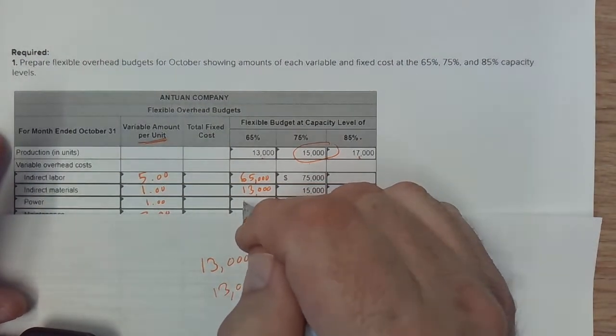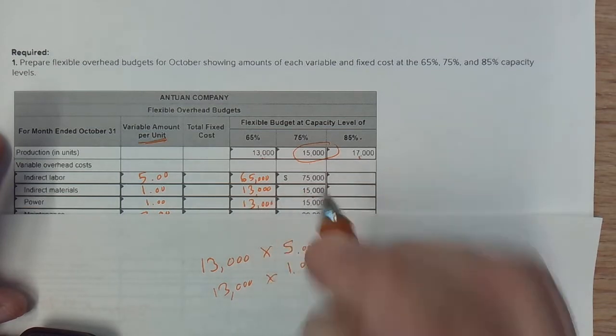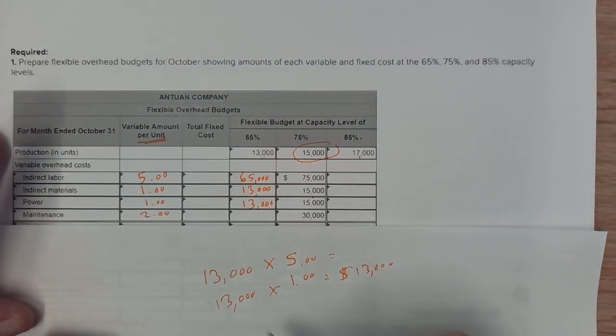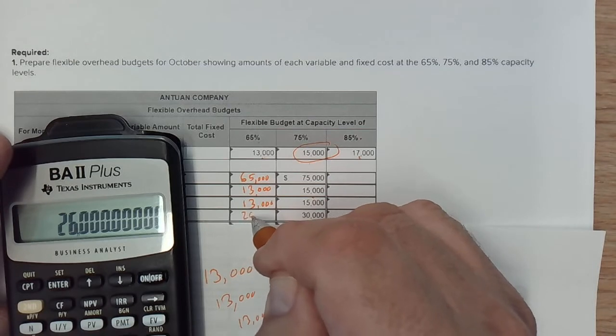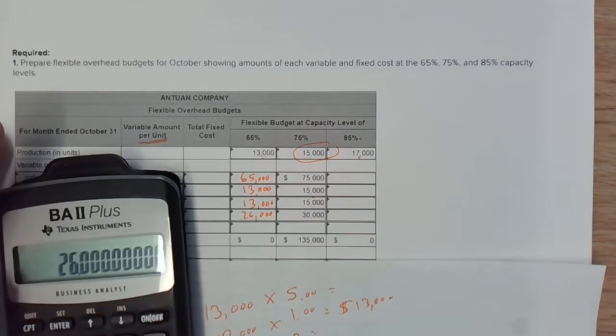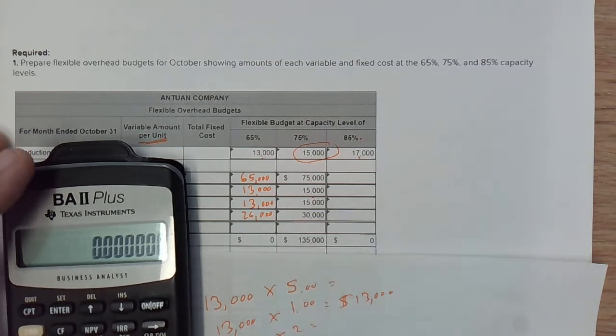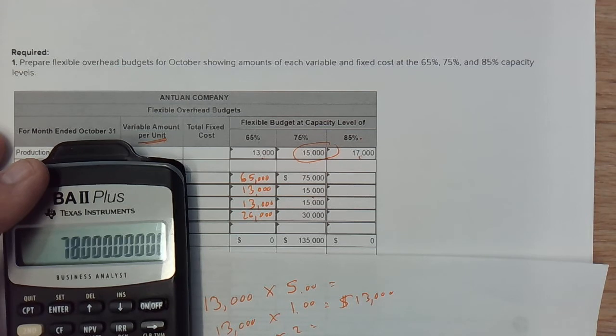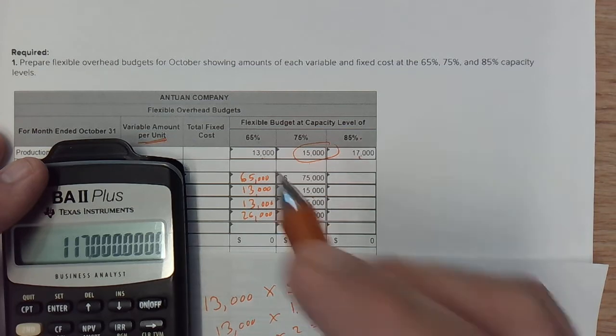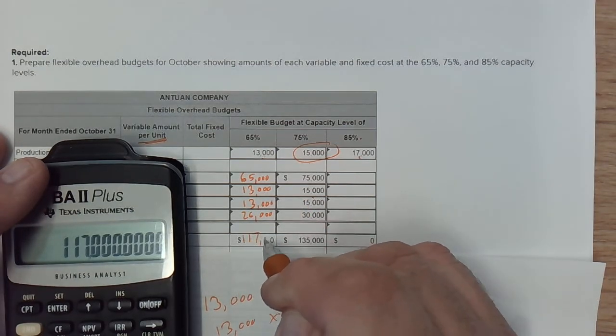Likewise, the power, same amount, because it's the same amount per unit. And then maintenance, we have 13,000 units, and we multiply it by 2. So if I do that, 13,000 times 2 is, of course, 26,000. And so that gives us a total. We can total it up, 65,000 plus 13,000 plus another 13,000 plus 26,000. This is a total of 117,000 here.